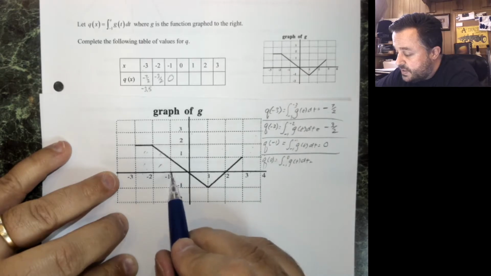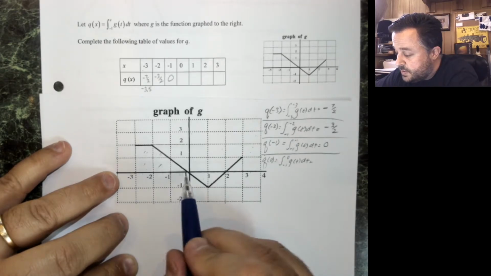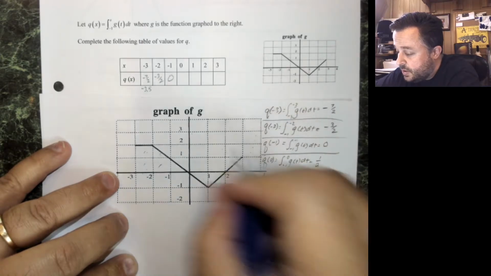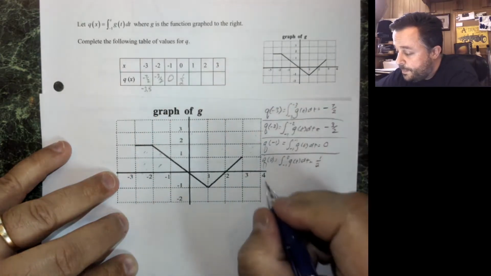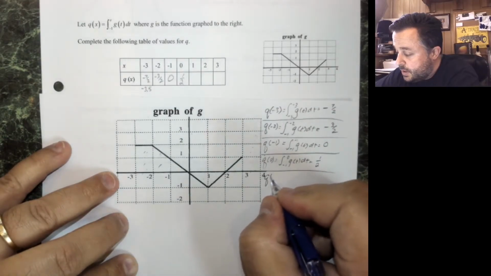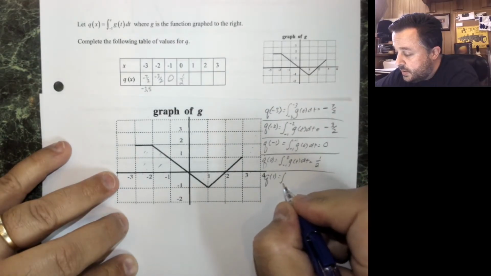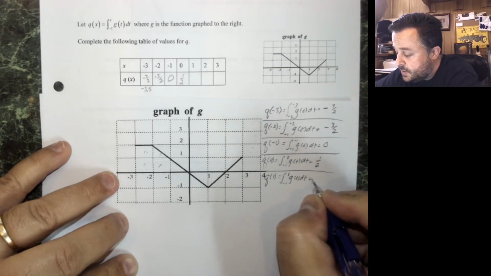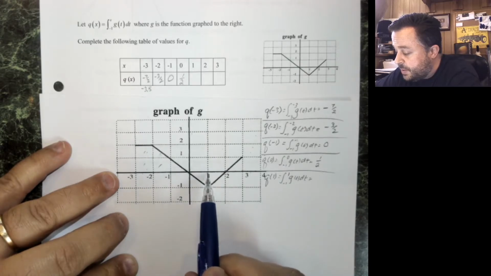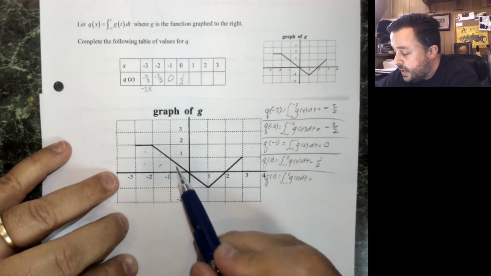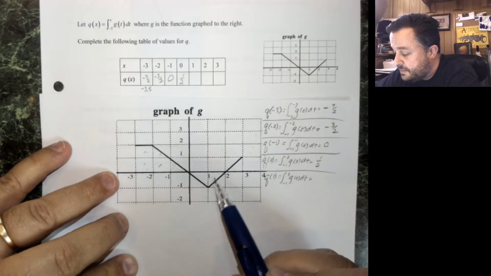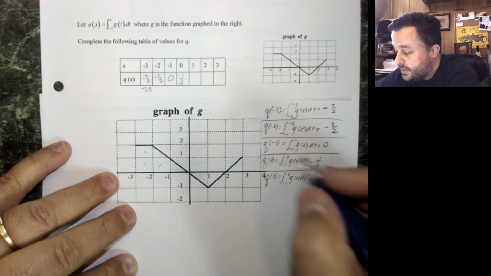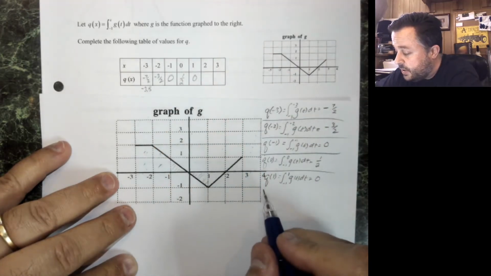Q of 0 is the integral from -1 to 0 of g of t dt. So now we have this area from -1 to 0. So again, that's just a triangle. That's half a square. So the area is just going to be +1/2. Q of 1, the integral from -1 to 1 of g of t dt. So we're going from -1 to +1. Well, in this case here, I have a +1/2 square there. I have a -1/2 square here. Those will cancel each other out, giving us an accumulated area of 0.